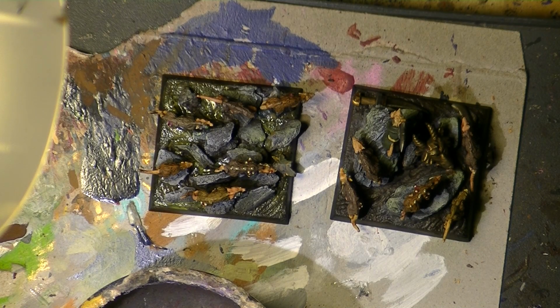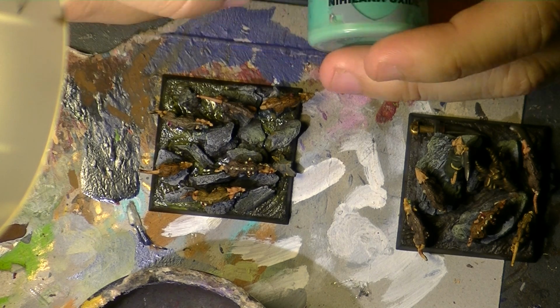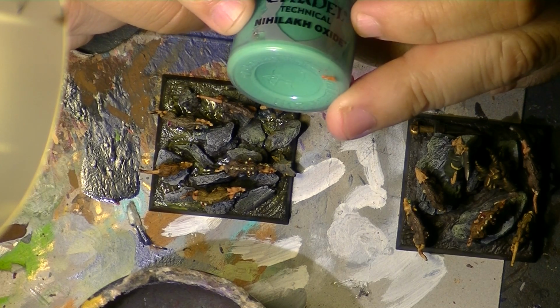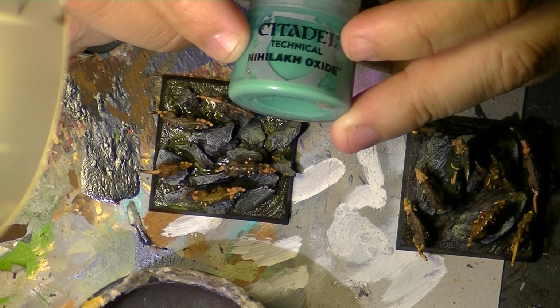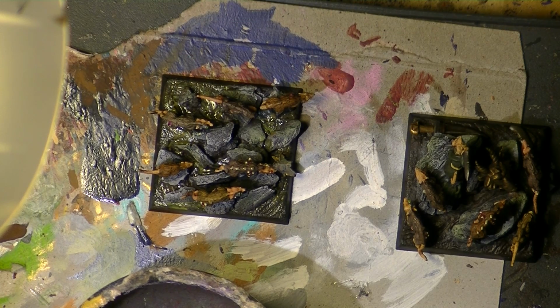Hello, I'm here with a new weekly tutorial, and this time I want to explain how I use some technical paints. So I will be using the Nihilakh Oxide to do an oxide effect, of course.